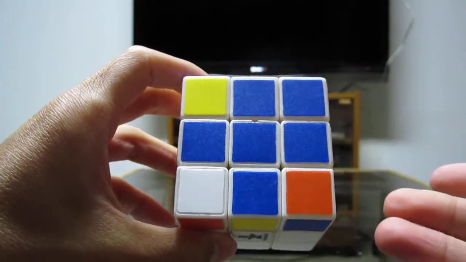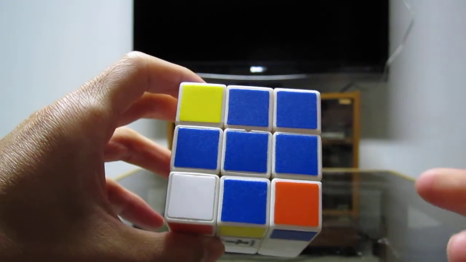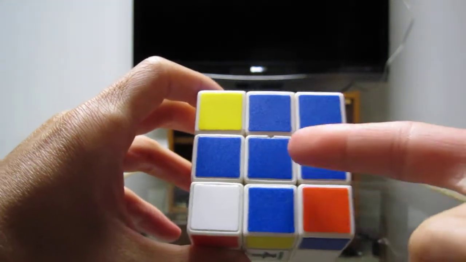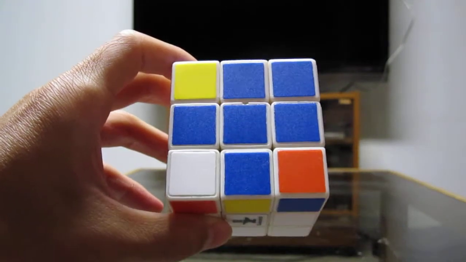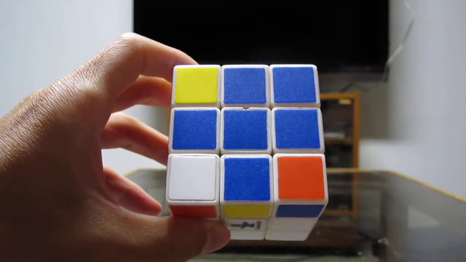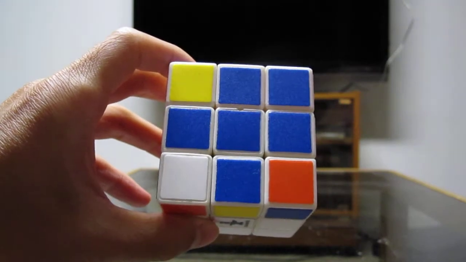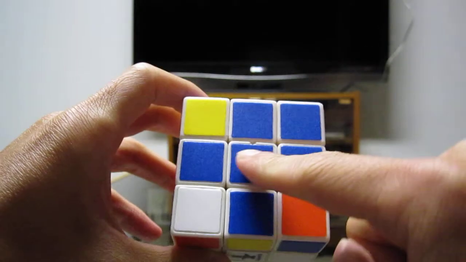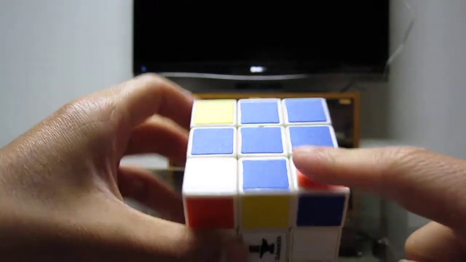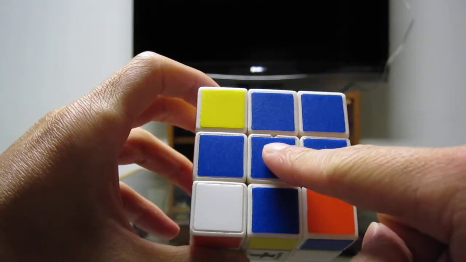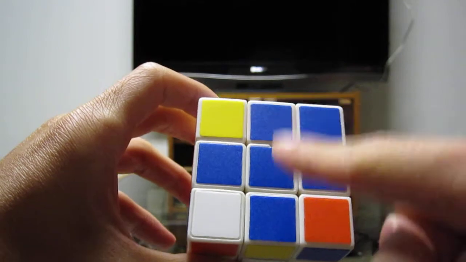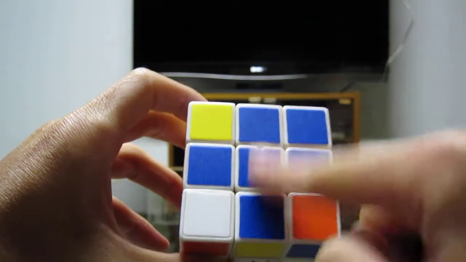You might have to do that multiple times. It depends on what case you get. Like, the dot alone will make you do that algorithm about 2 times. Well, no, that dot alone, if you do the algorithm I just showed you, it'll bring you to this L. And then from there, you gotta do the algorithm about 2 more times to get the cross.